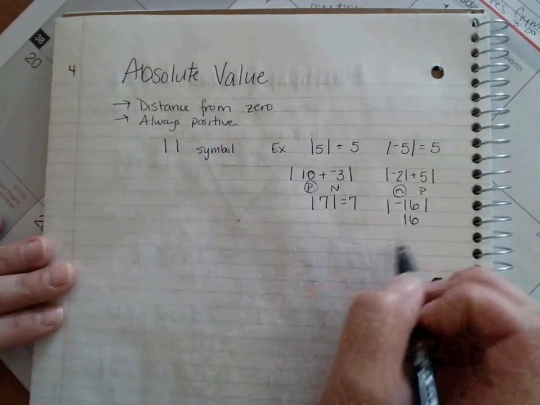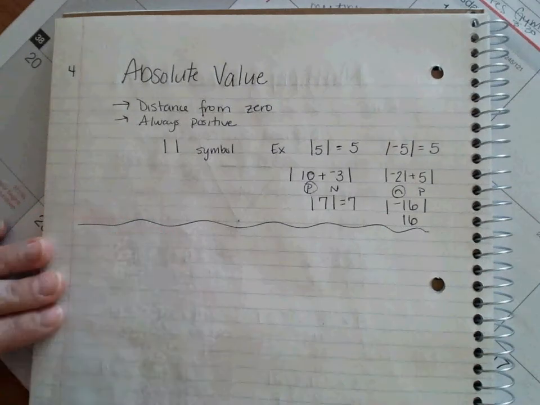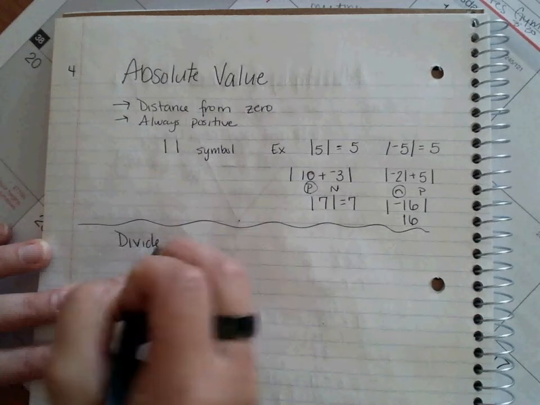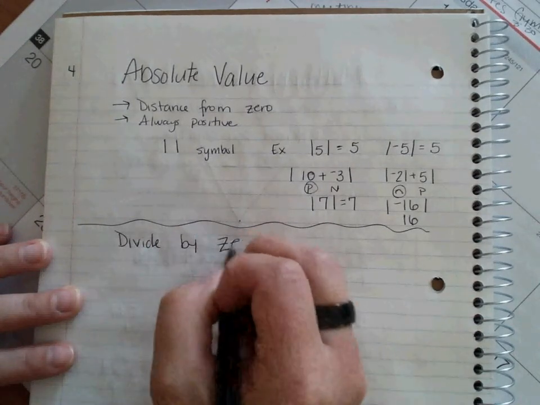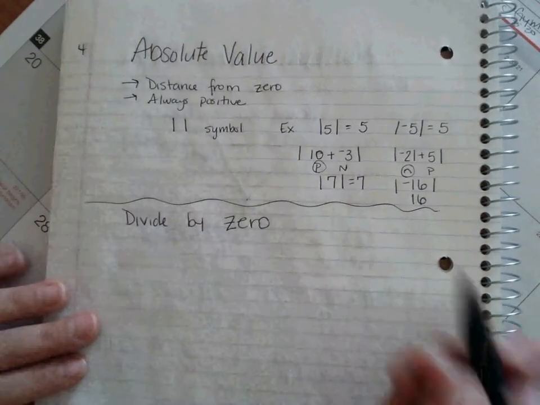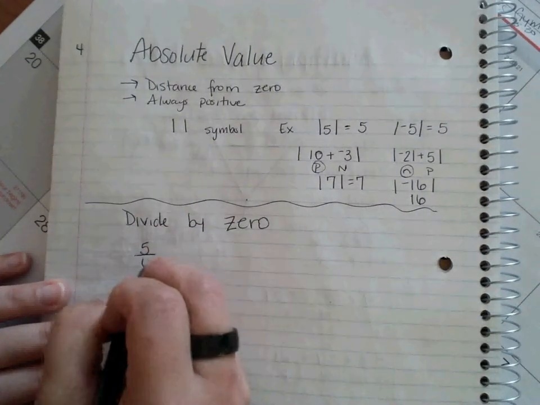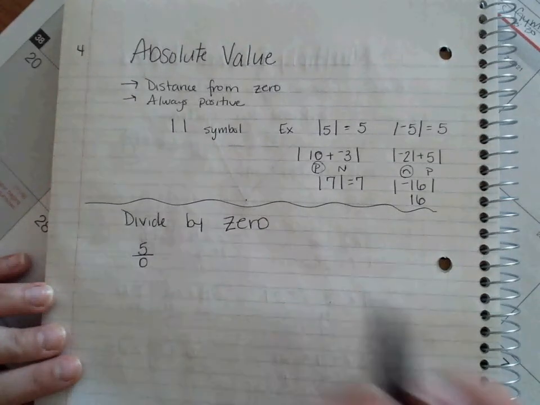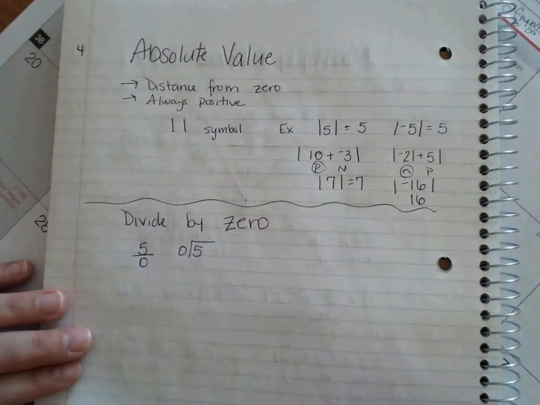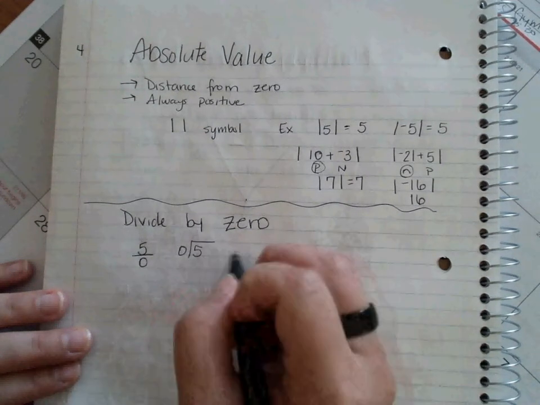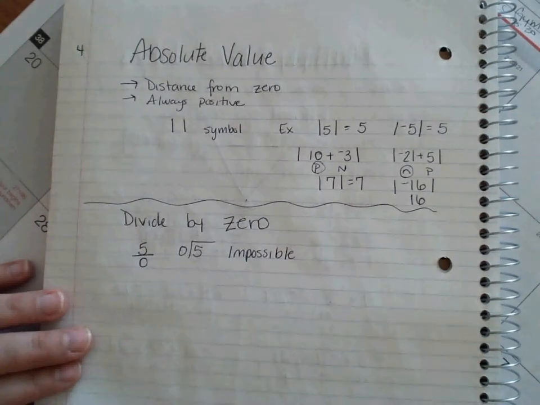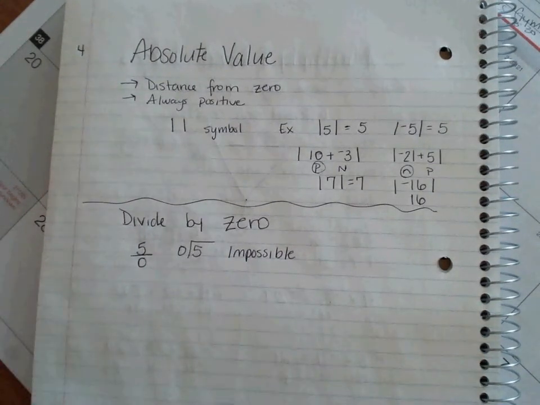The next little thing that we're going to talk about is a very important rule to remember. When you divide by 0, what I mean by this is if I give you something like 5 divided by 0, top number inside, bottom number outside, 0 cannot go into 5, so it is impossible. It cannot happen. You cannot have a number divided by 0.